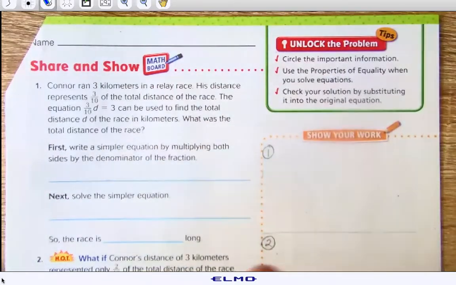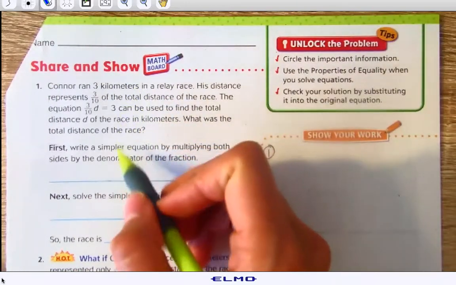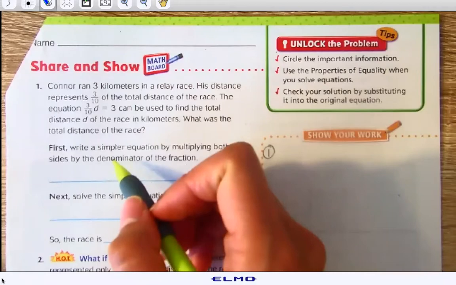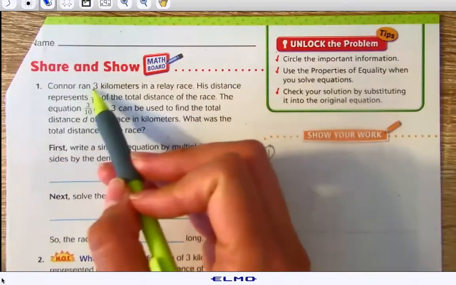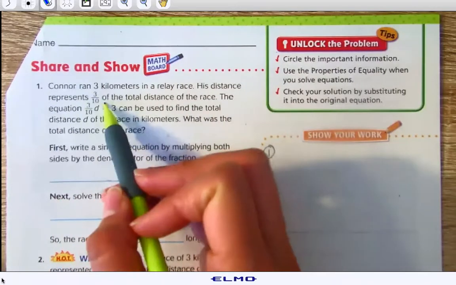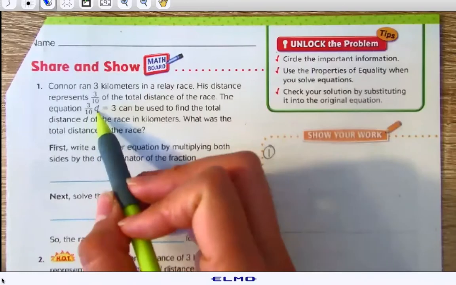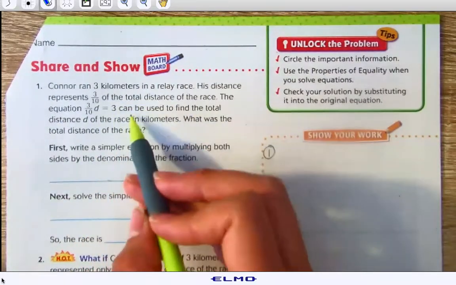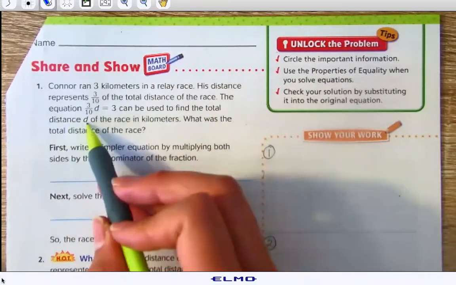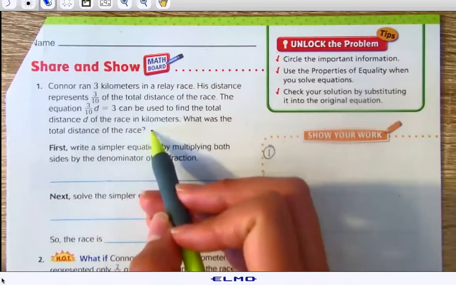All right, class. So we're moving on to share and show to practice these concepts. Let's go ahead and begin. Connor ran 3 kilometers in a relay race. His distance represents 3/10 of the total distance of the race. The equation 3/10 times d equals 3 can be used to find the total distance d of the race in kilometers. What was the total distance of the race?